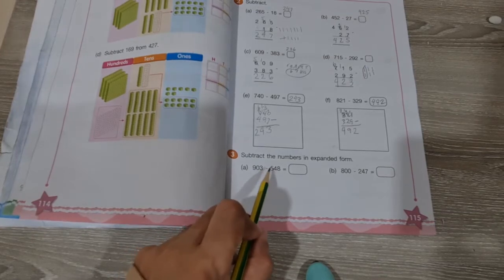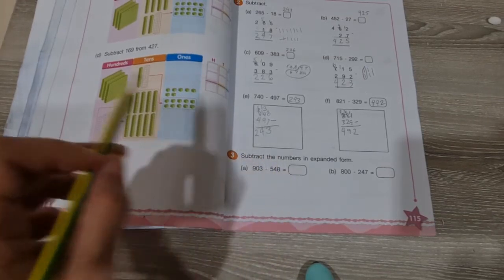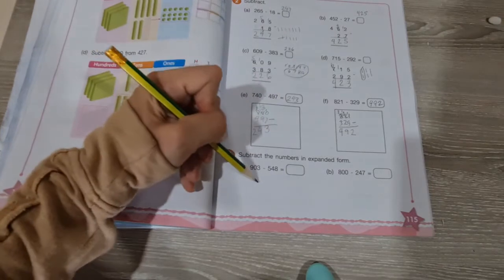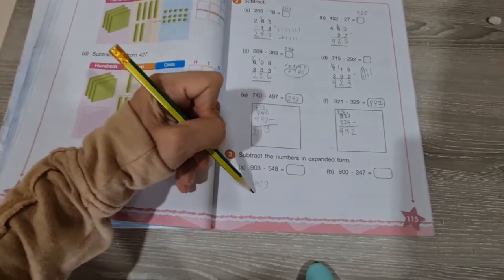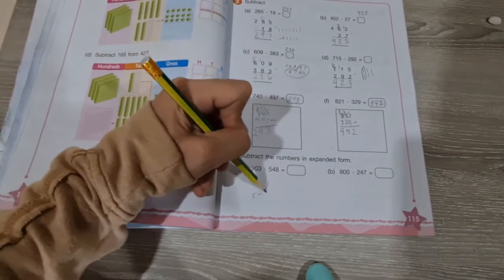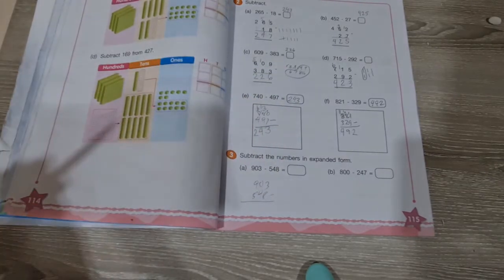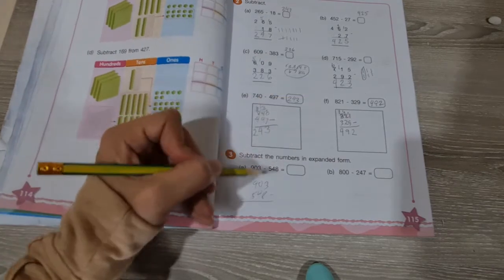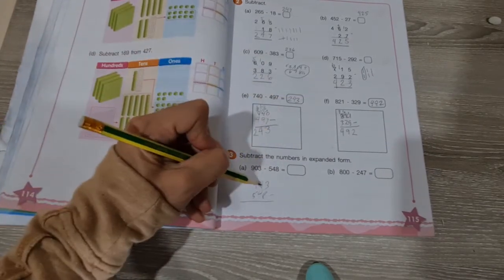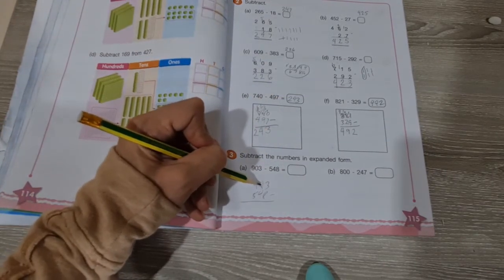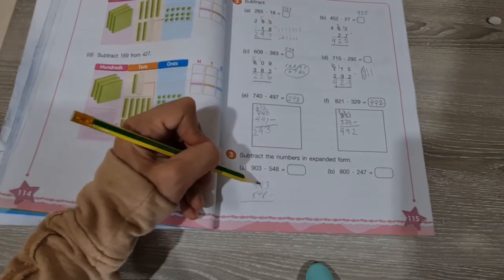903 minus 548. Let us write it here. 903 minus 548. 3 minus 8 cannot be, so we borrow from our neighbor. 0 cannot be because it's still 0, no value.